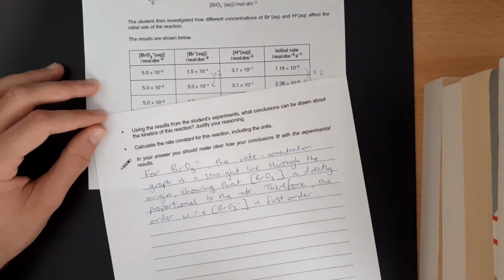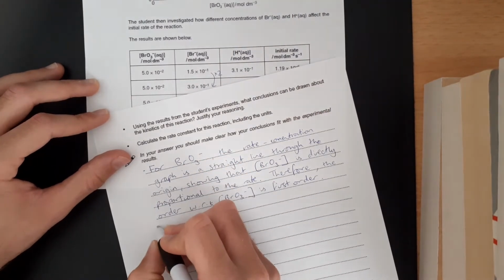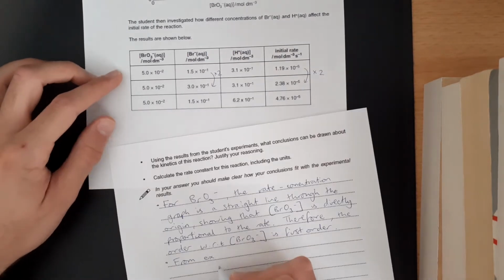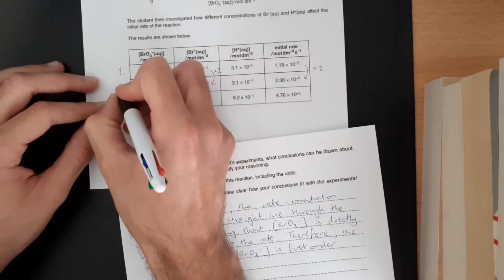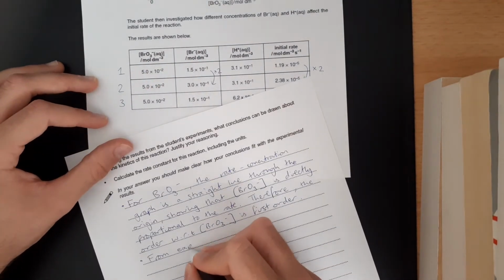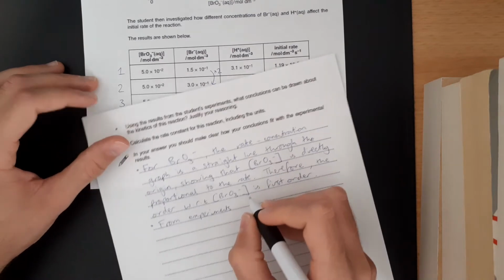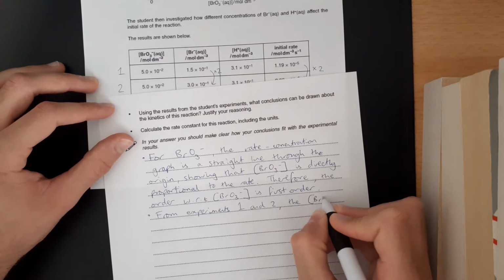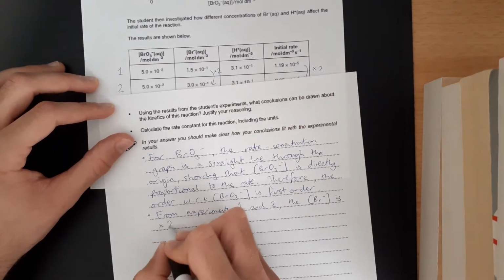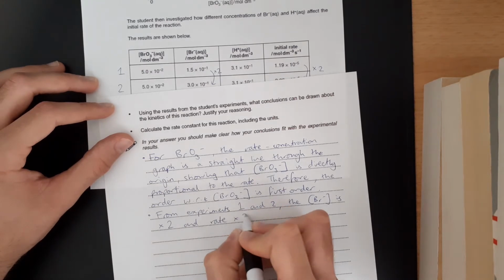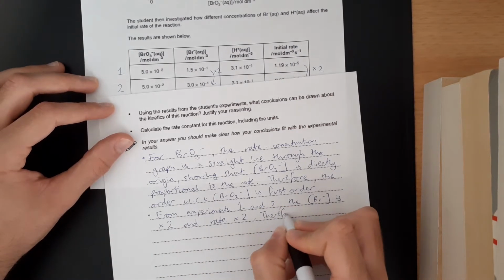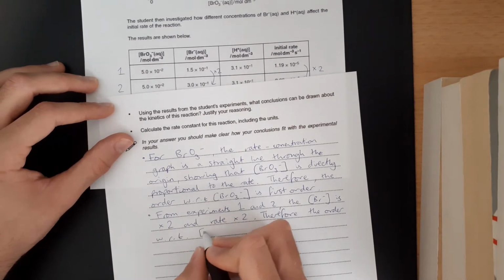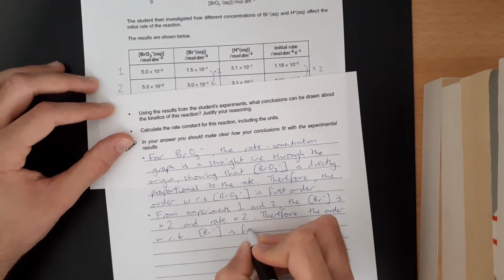So if we then say, I'll just do this in bullet points to make it clear. From experiments 1 and 2, they're not actually numbered here, so we can just do that in our question. It makes it clear to the examiner what we're doing. So from experiments 1 and 2, the concentration of Br minus is times 2, and the rate times 2. Therefore, the order with respect to the Br minus is first order.